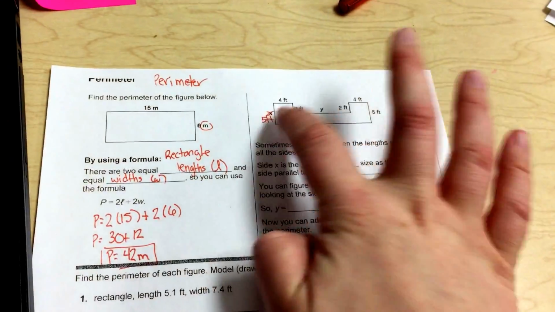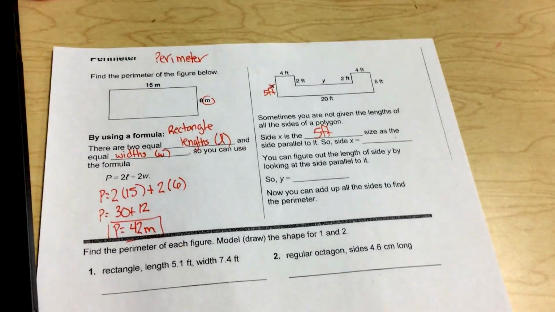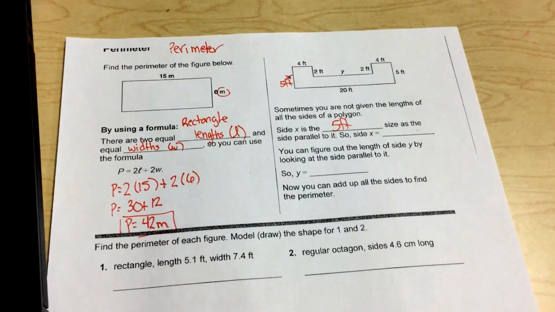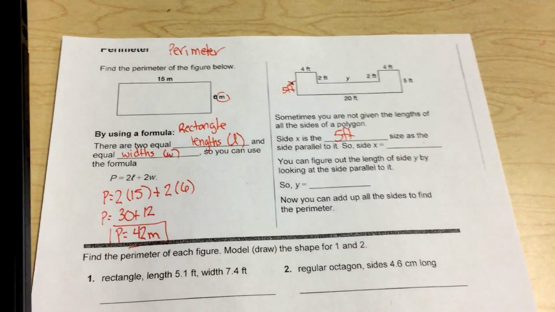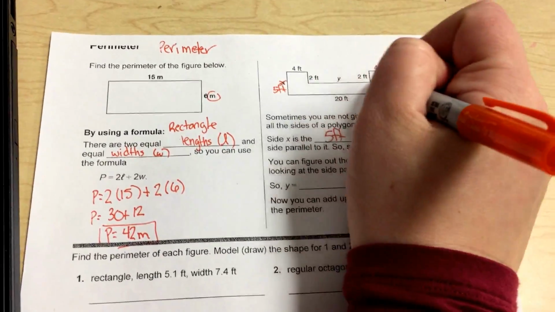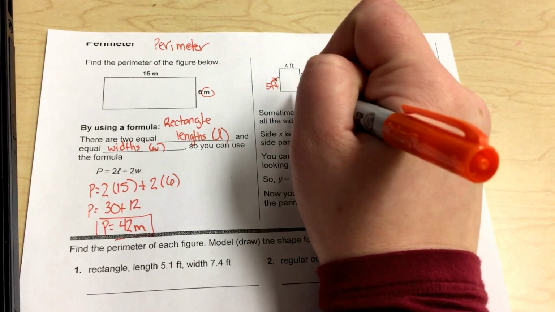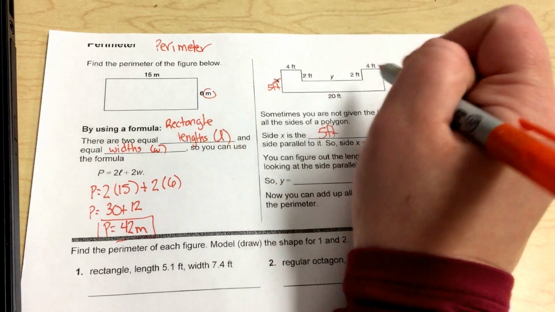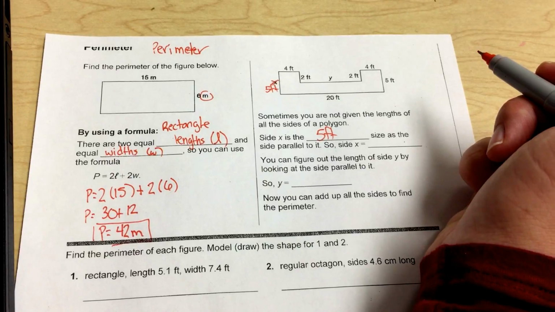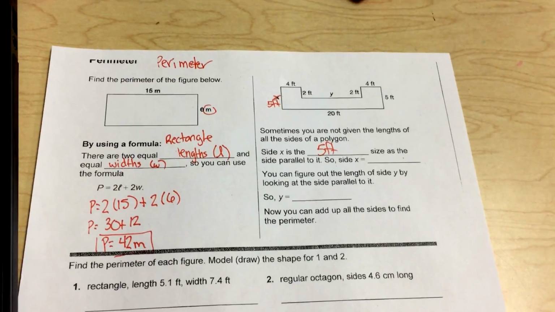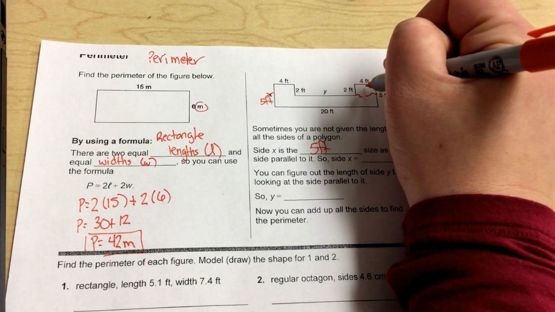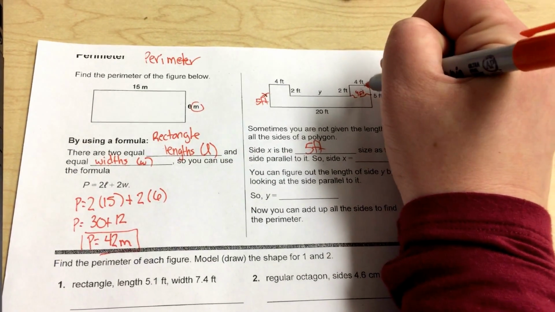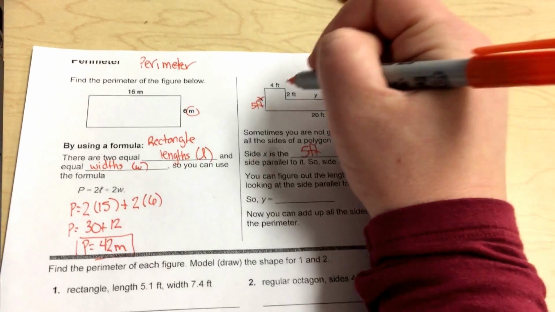Now I could just go around counting and add up to get my perimeter, but you're going to notice we also still have a y here. Now the y is a little more difficult. This y isn't the same size as this 20 feet because it doesn't go from here to here and it doesn't go from here to here. But if I look carefully at this, I might notice that this part right here is also equal to 4 feet because this is going to be 4 feet all the way down.